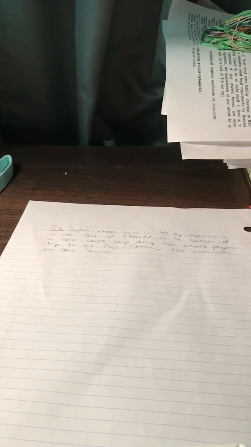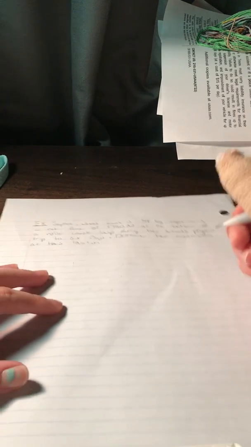Alright, so a practice problem. Let me see if you can see that. There you go. Sophie, whose mass is 48 kilograms, experiences a net force of 1,750 newtons at the bottom of a roller coaster loop during her school's physics trip to Six Flags. Determine her acceleration at this location.